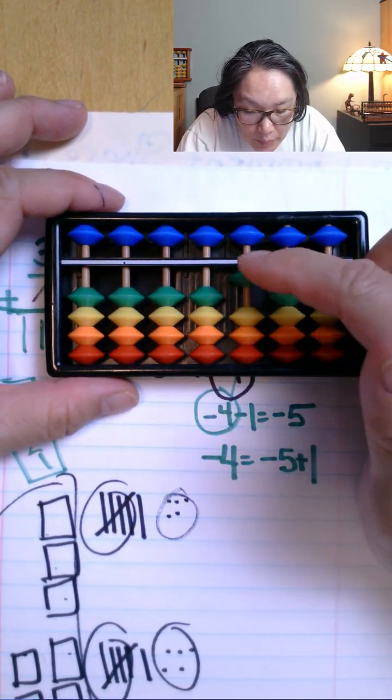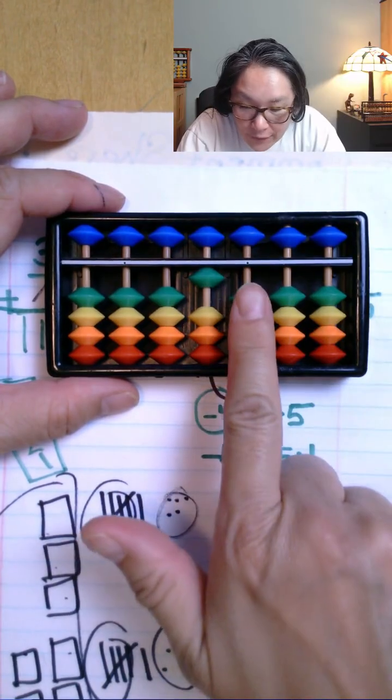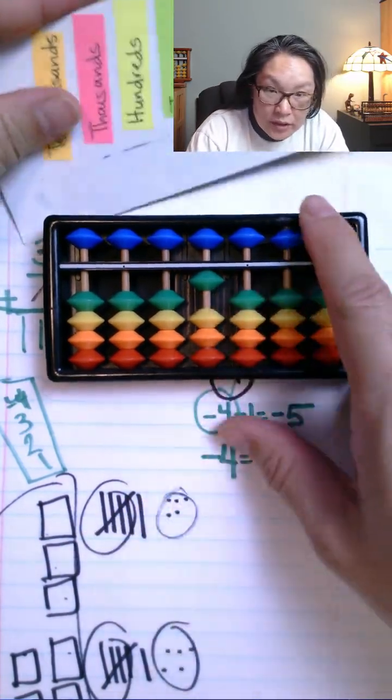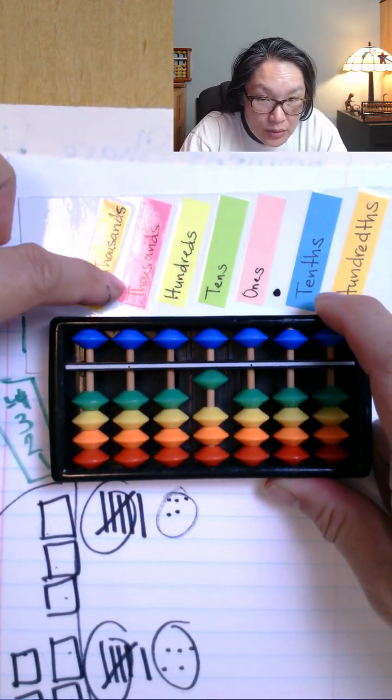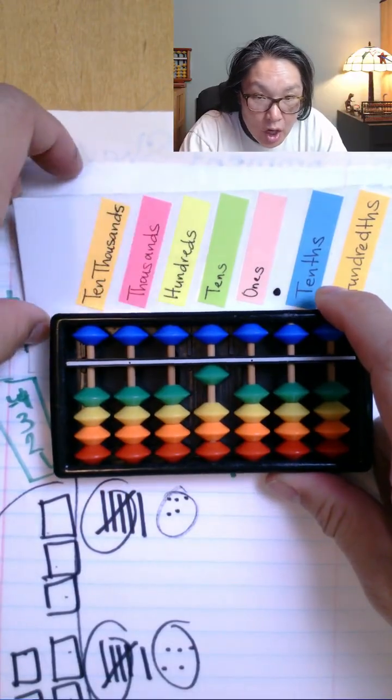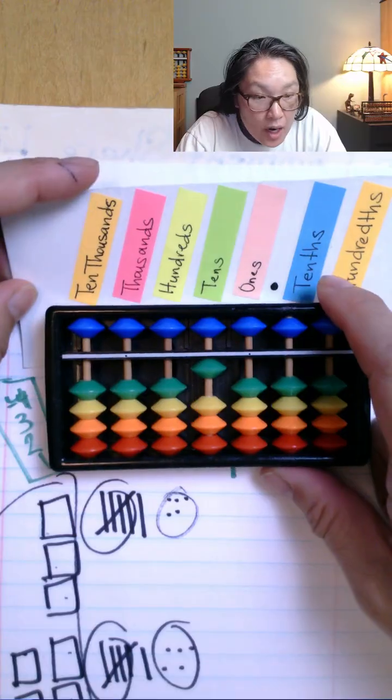So this is 1, but notice this is also 1. The difference is the column. So when I look at my columns, I have my 1s, my 10s, my 100s, my 1000s, and my 10,000. So the columns represent place values on the abacus.